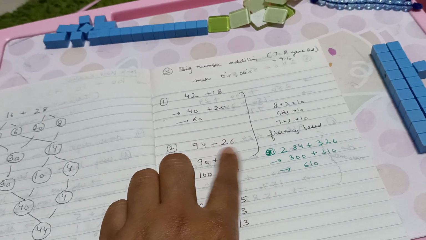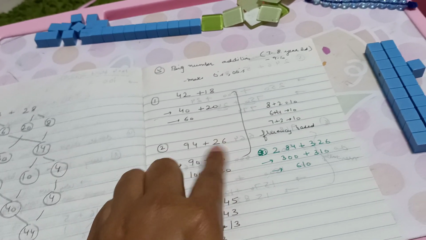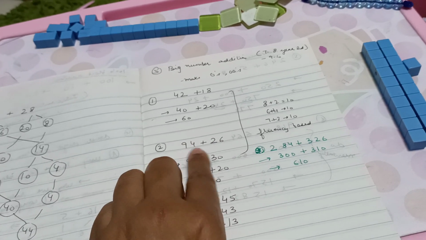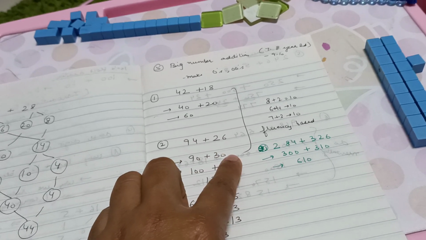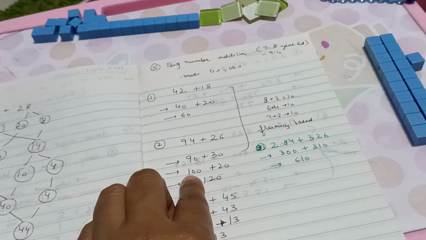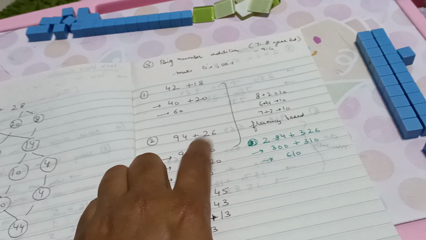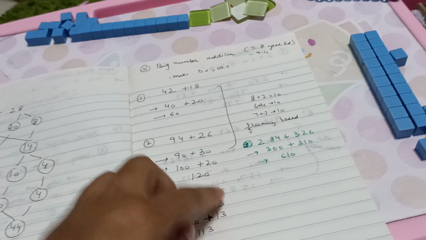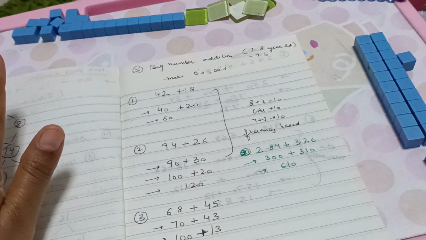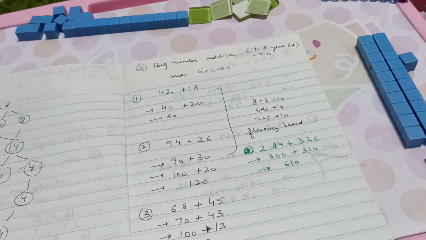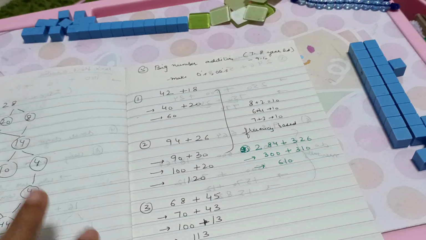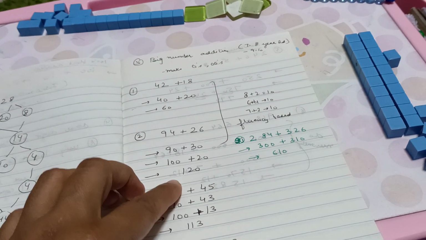Yes. 94 plus 26, again, can you make it 100 somewhere? Yes. 90 plus 30, and then 10 I bring here, I make 100, and that becomes 20. Or you could take 6 from here to here, make it 100. 20 is already here, you make 120. All this thing is happening mentally. We are making 10s and 1s, but in the mind, and that's how it simplifies.